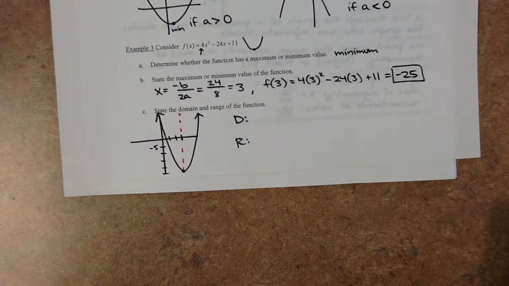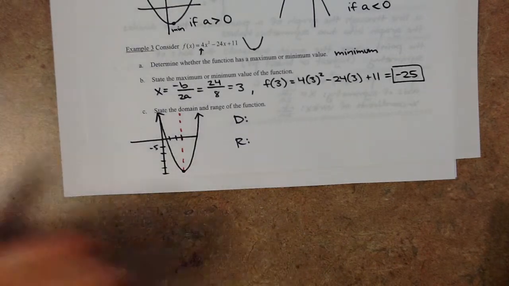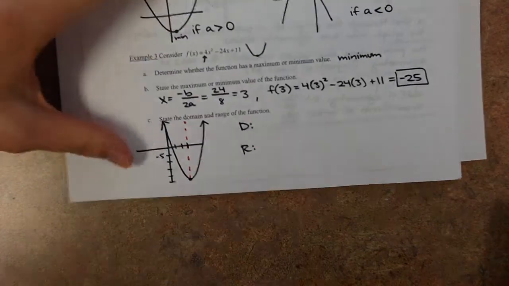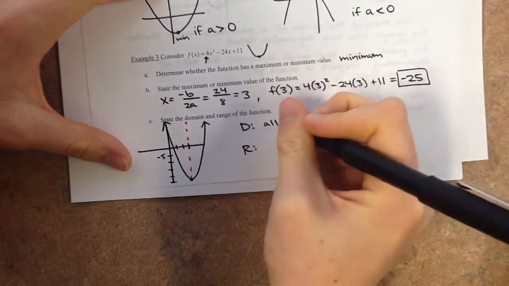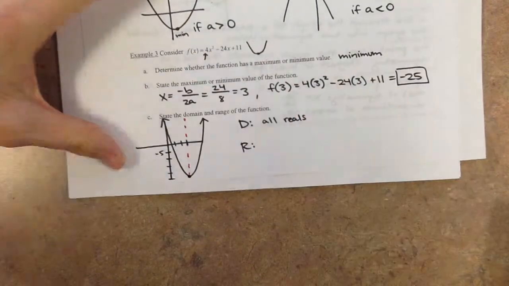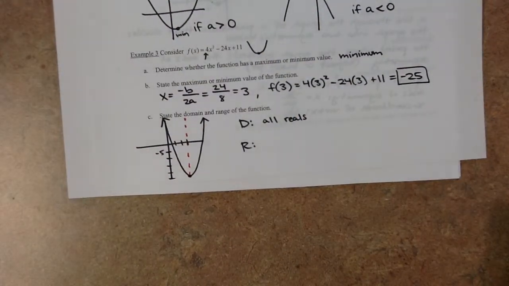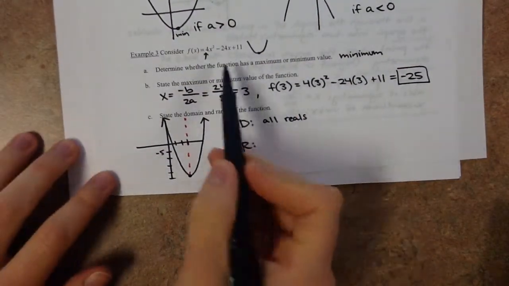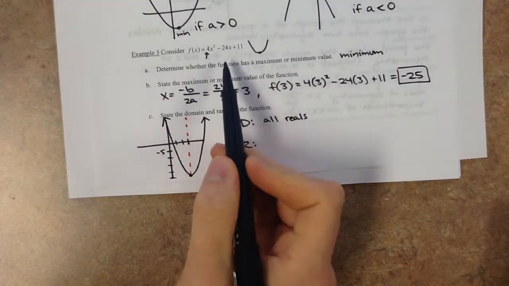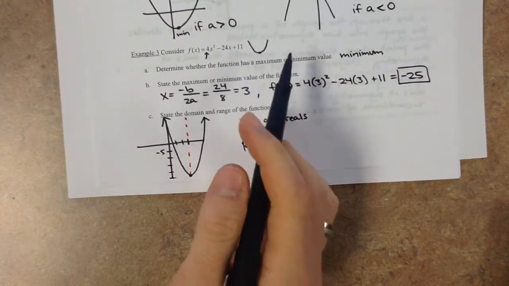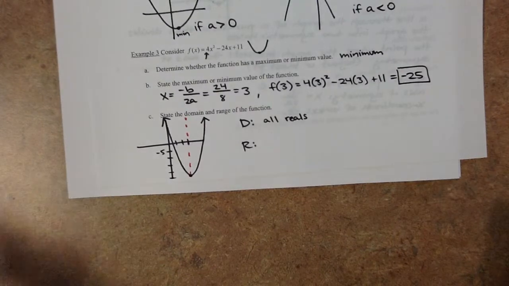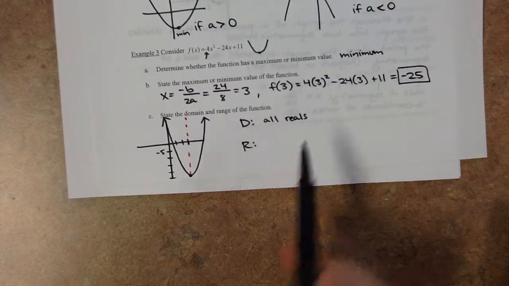So the domain for any sort of continuous function like this is going to be all reals. I'm sure you guys remember that from chapter 2. We talked about the fact that the domain is usually just all reals. I can plug in anything I want. If you look at this equation right here, I can plug in any x value, positive, negative, decimals, fractions, whatever, anything I want. So I get all reals for the domain.